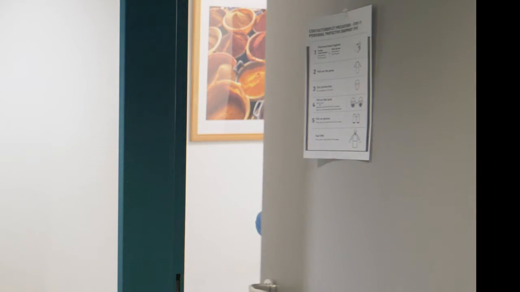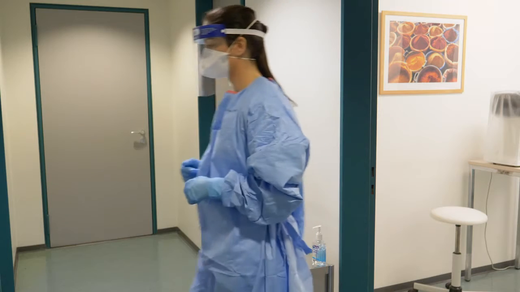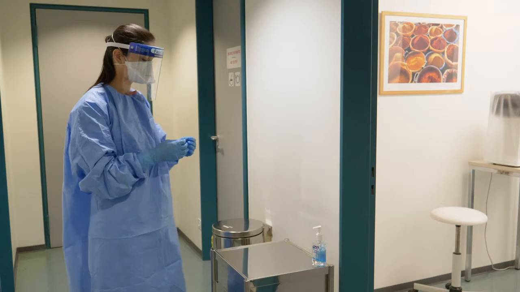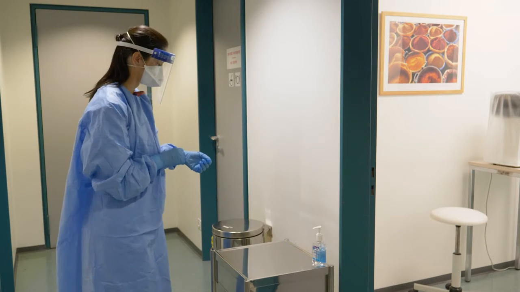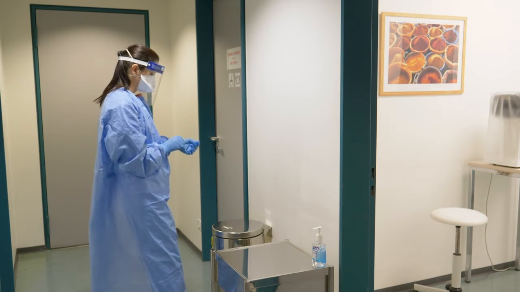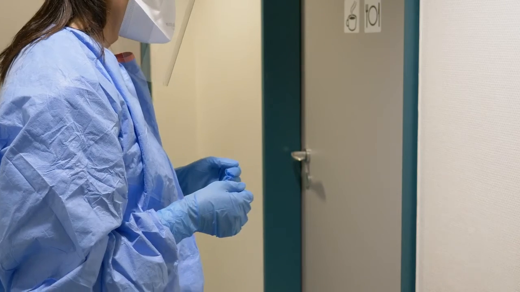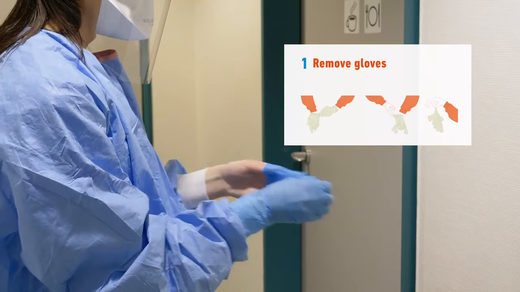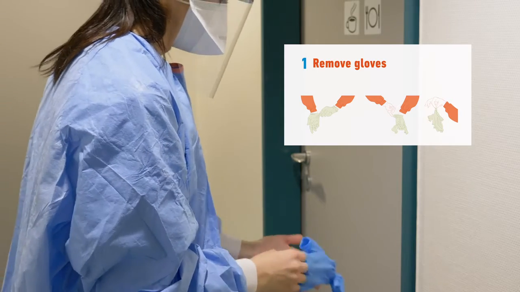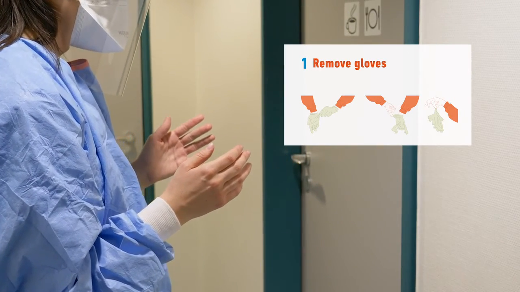You are now ready to remove your PPE. Keep in mind the removal of the PPE poses the highest risk of transmission to healthcare workers. Make sure to avoid any contact between potentially contaminated PPE and the clothes, skin, and especially your face. Respect the order indicated in front of a colleague or mirror if possible. The first step is to remove the gloves using the glove-to-glove and skin-to-skin technique. This is the most soiled item which needs to be removed first and discarded safely.